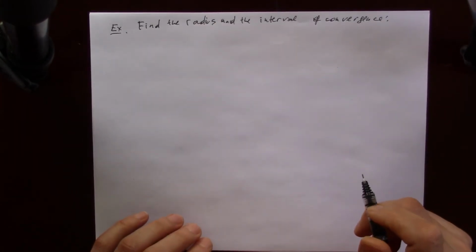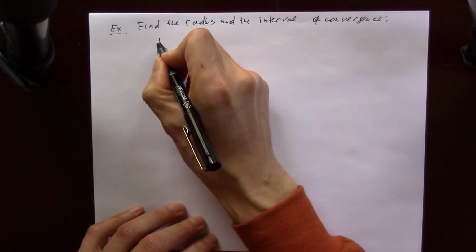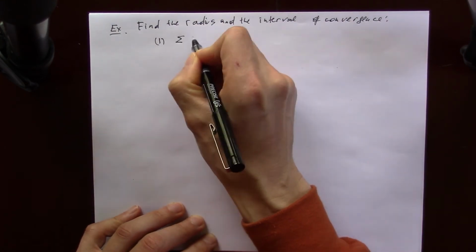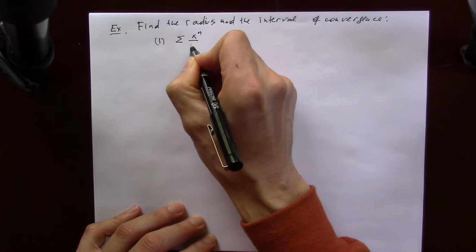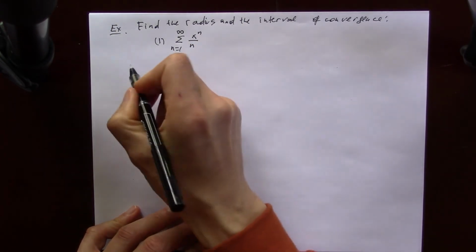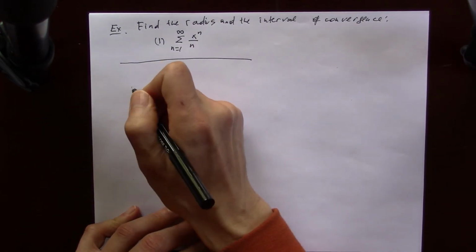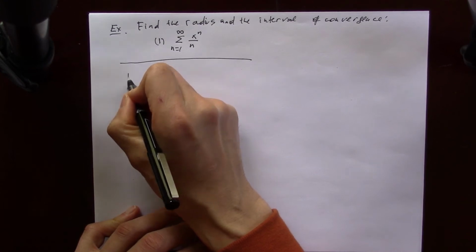Next problem, we want to find the interval and the radius of convergence of the series sum of x to the n over n, n from 1 to infinity. I will do a ratio test.